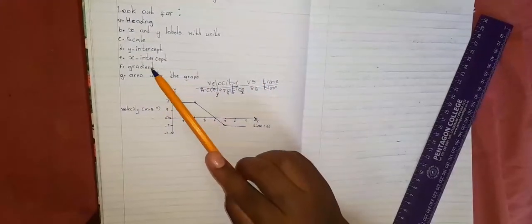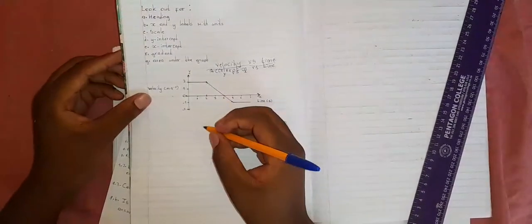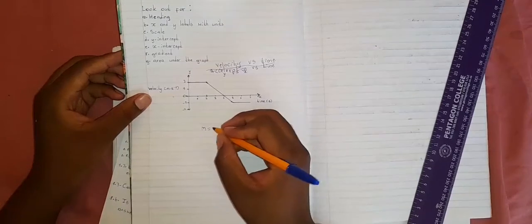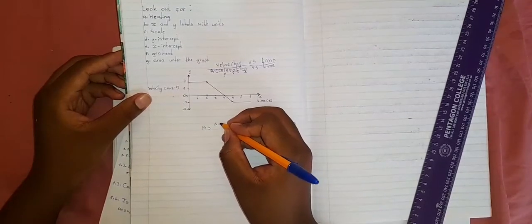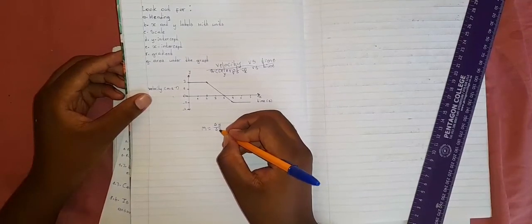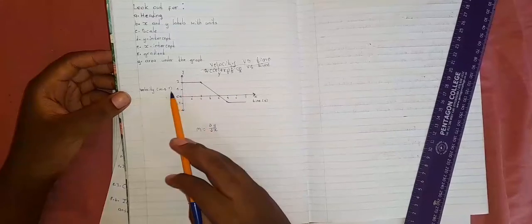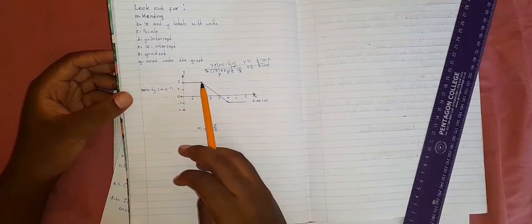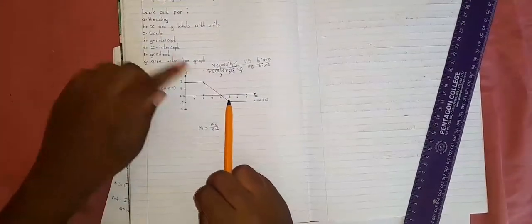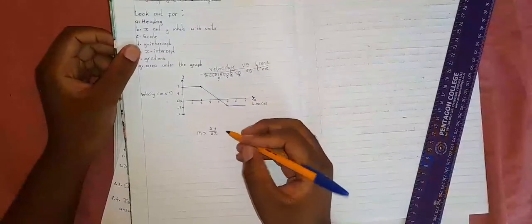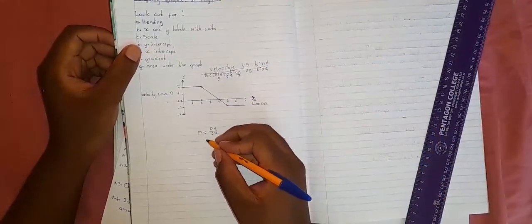What does the gradient of your graph tell you? You know that the gradient of a straight line is change in y over the change in x. So what is the gradient here? The gradient is, let's choose 2 points. Let's choose this point and this point here, or let's choose this point here and this point here. So we will see the gradient. Let me not use m and write gradient.